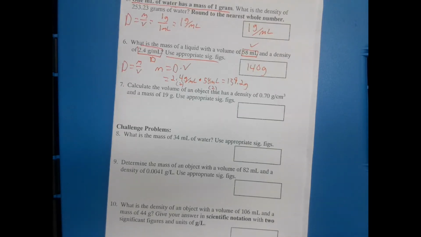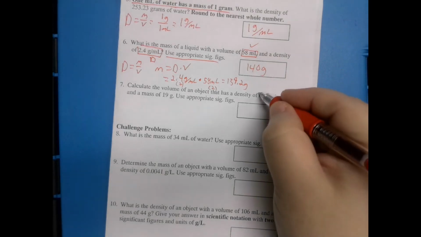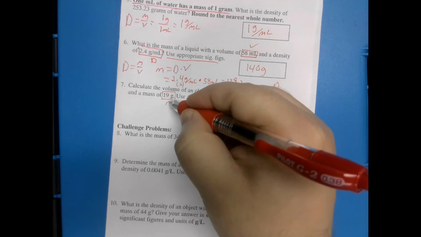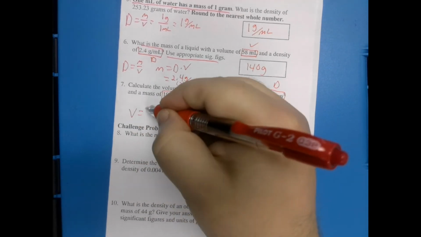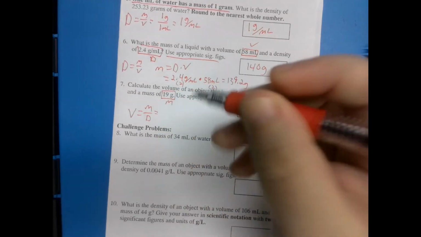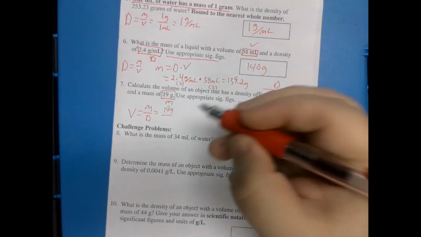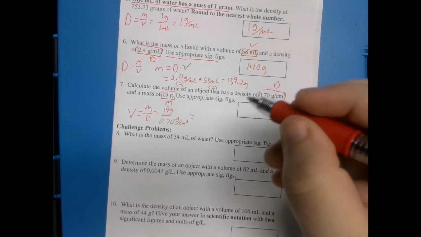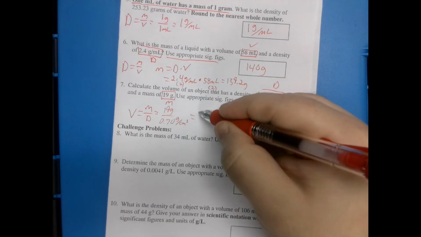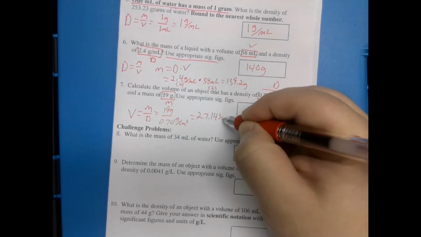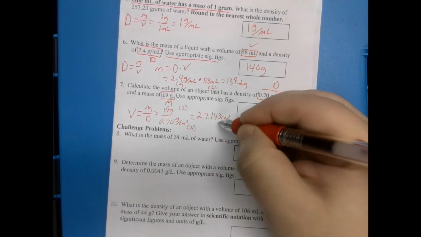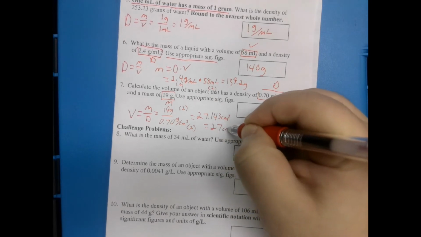Calculate the volume of an object that has a density of 0.7 grams per cubic centimeter and a mass of 19 grams. Density. That's their mass. So volume is equal to mass divided by density. So 19 grams divided by 0.70 grams per cubic centimeter. And so this is equal to 27.143 cubic centimeters. This has 2 sig figs, 2 sig figs, so we need to round this to 27 cubic centimeters.